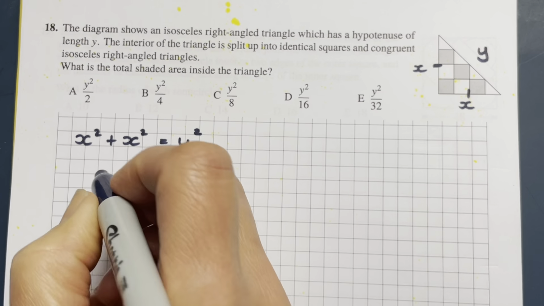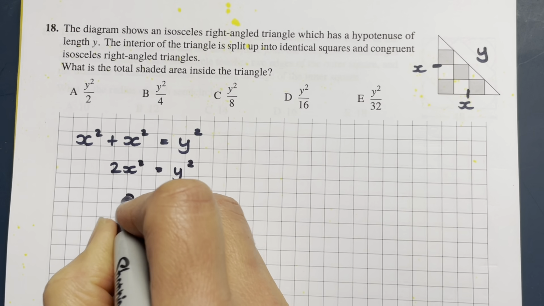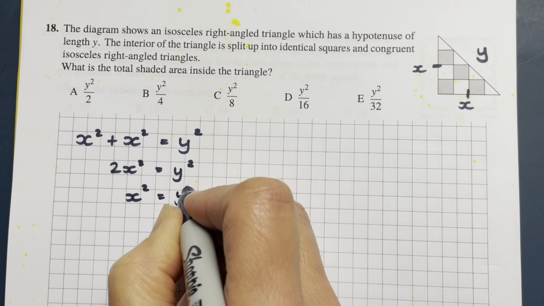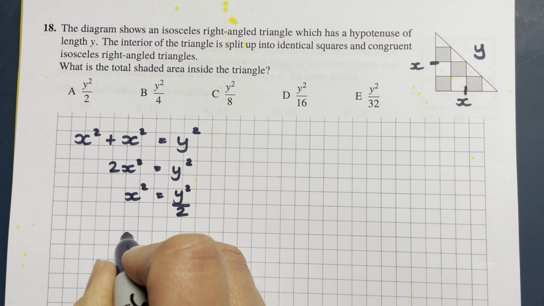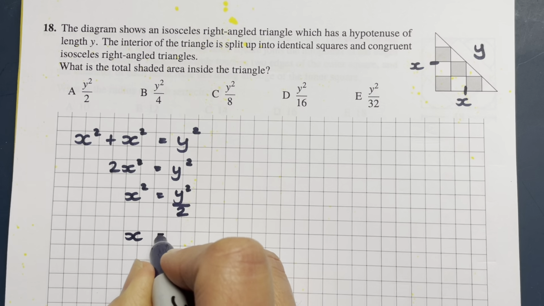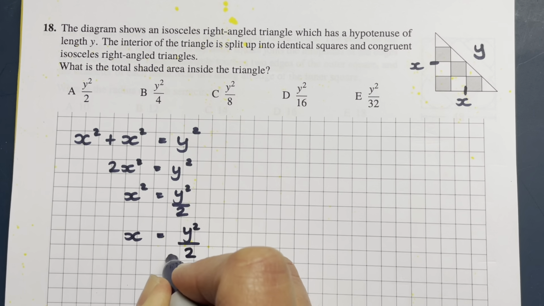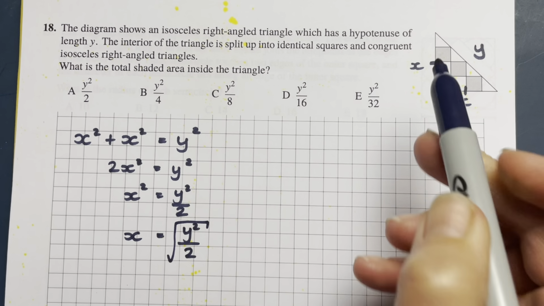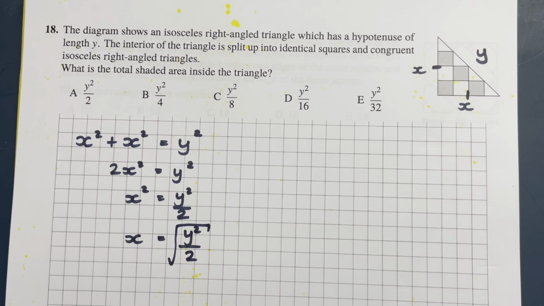So I can rearrange that. I know that 2x squared obviously equals y squared. x squared equals y squared over 2. So I can write that x is the square root of y squared over 2. All right. So that gives me this length here, x, in terms of y.